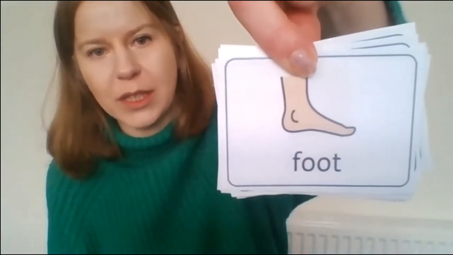Now I am going to sound talk some words and I want you to tell me what word I am saying. I'll do that again. Look. Well done. So I'd like to look with my eyes. I'm going to sound talk another word. I'll do that again. Foot. I have a picture of one foot, but you have two feet.